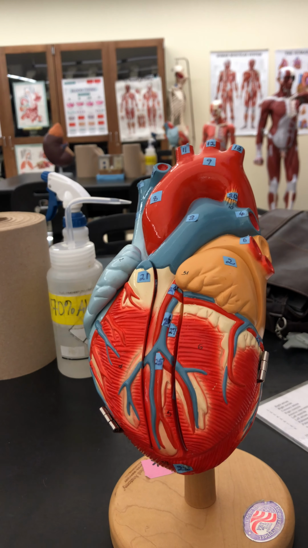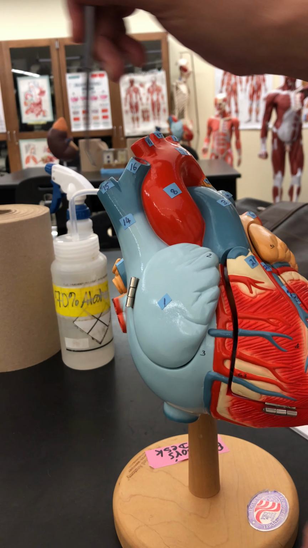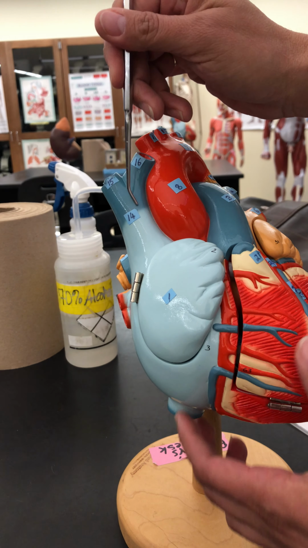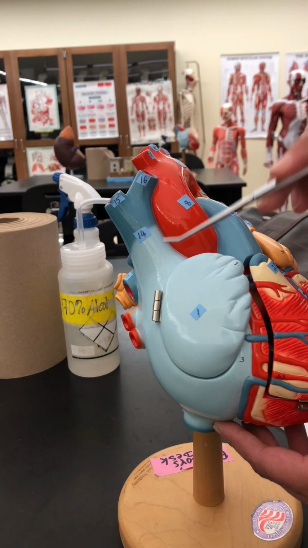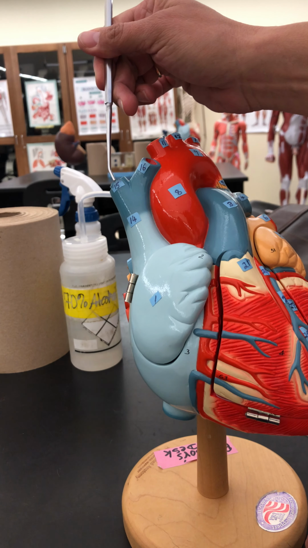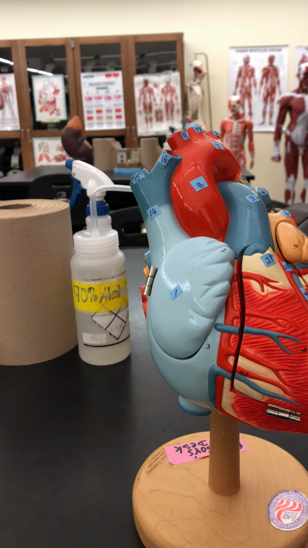Just like you have arteries going away from the heart, you have veins coming towards the heart. So all the veins that are headed in will either dump into the superior vena cava or the inferior vena cava. The only branches that you need to know are in the superior vena cava, which is the right and left brachiocephalic, and so they will merge into the superior vena cava.